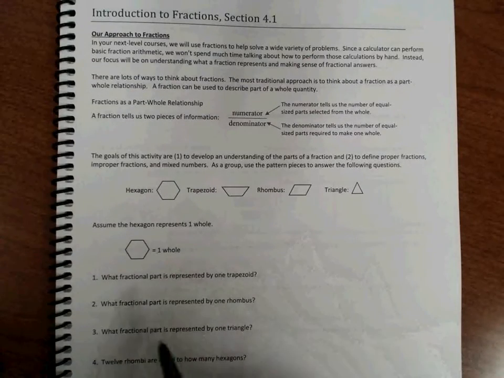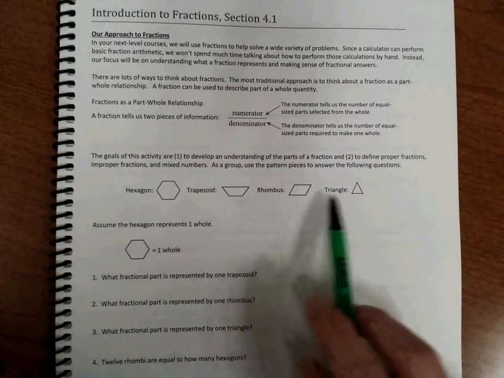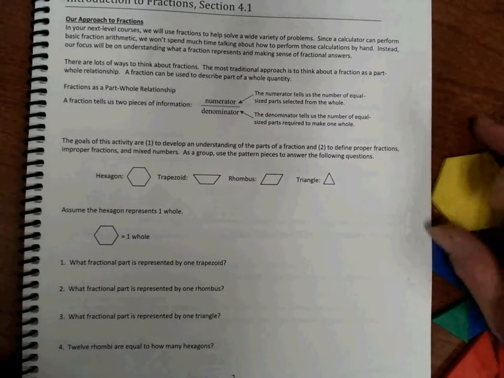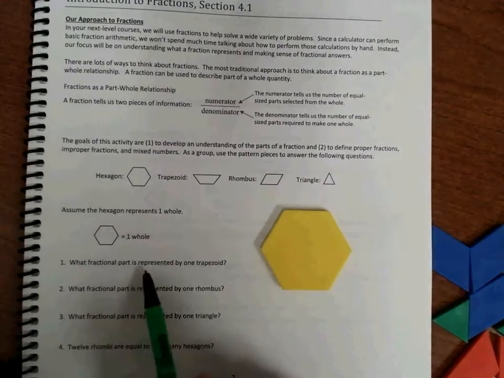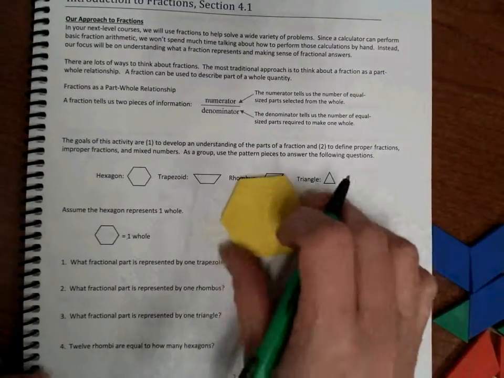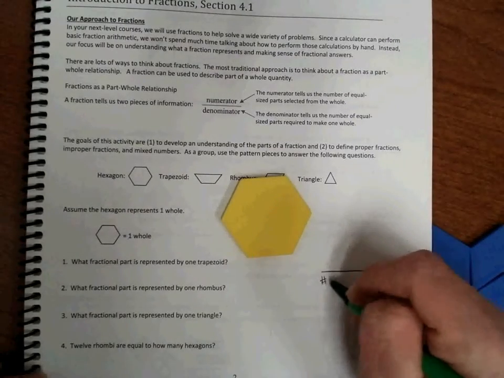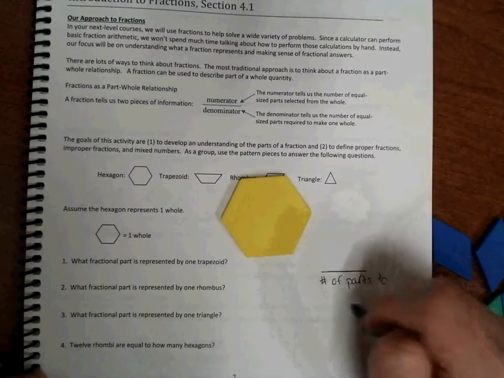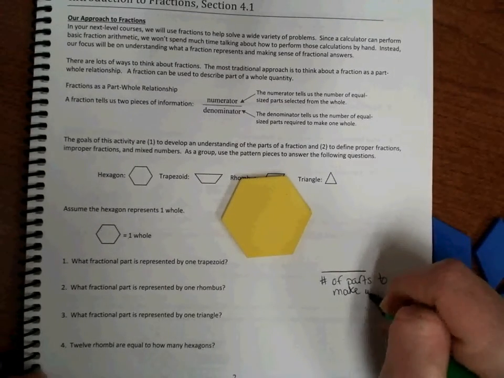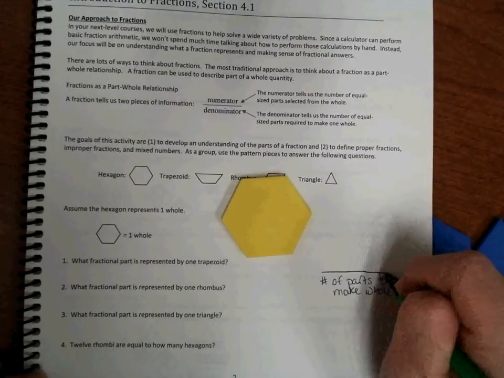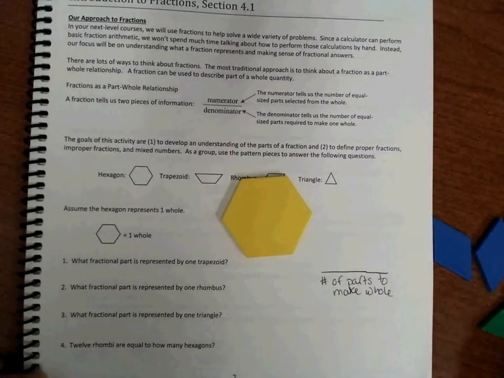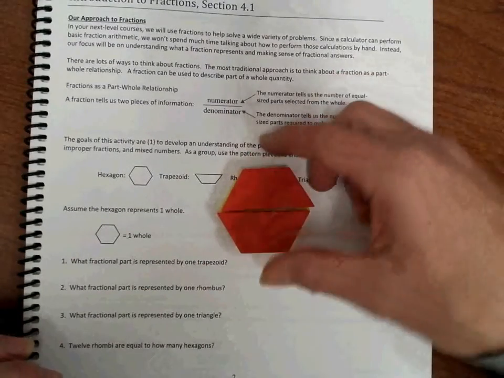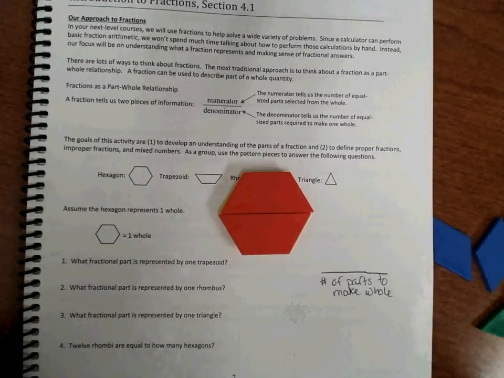I've got hexagon, trapezoid, rhombus, triangle, and I've got my little shapes here to work with. We're going to assume the hexagon is one whole, and they want to know what fractional part is represented by one trapezoid. So remember, I'm thinking to myself, the number of parts to make one whole is going to be my denominator. So let's start by trying to fit our trapezoids into our hexagon. So how many parts does it take to make a whole when I'm using the trapezoid? Okay, so I've got 2 parts needed to make the whole.